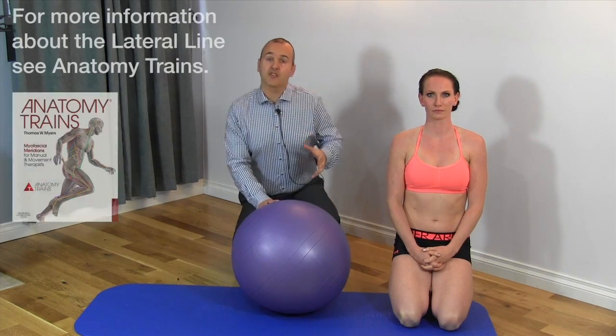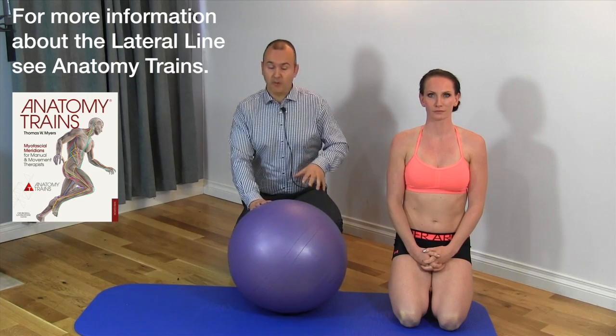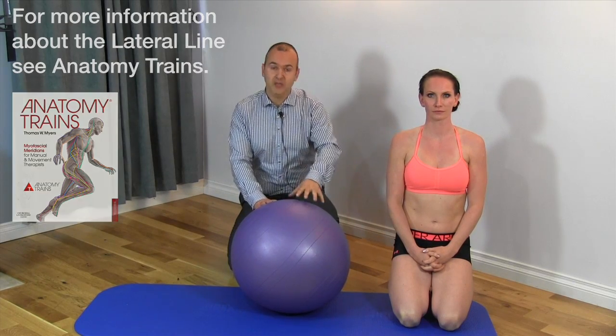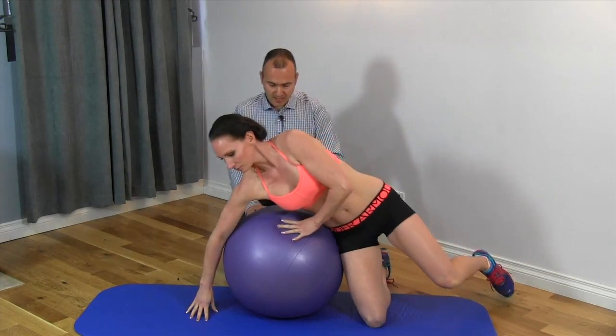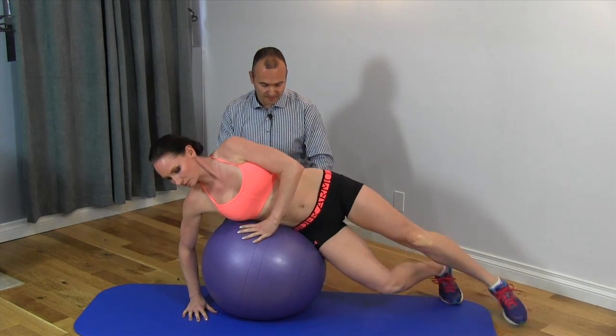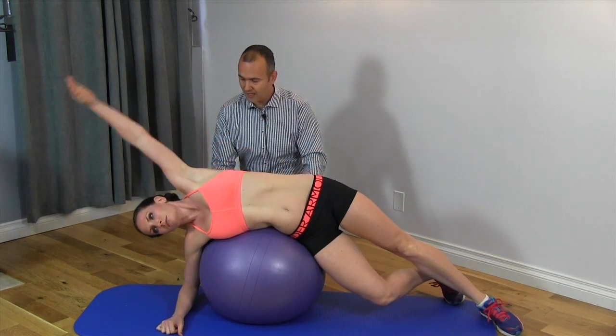As Brian mentioned, we need to stretch all the structures along the lateral line. And one of the exercises we use, an example of one, would be a lateral line stretch using a Swiss ball. So we're going to have Mickey lie across the ball here. You want to make sure the ball's stable. There we go. Yeah, perfect.